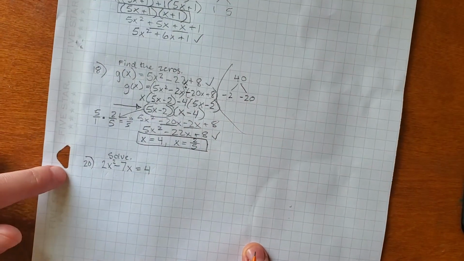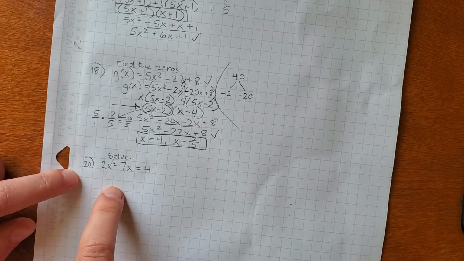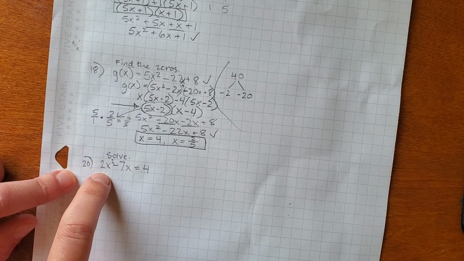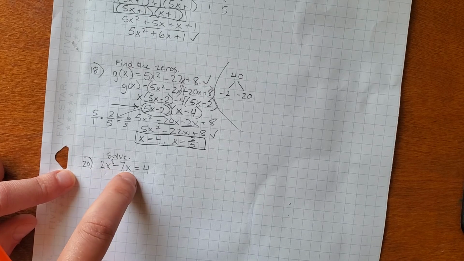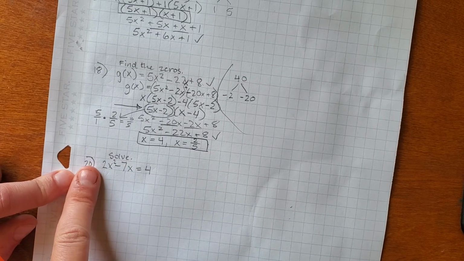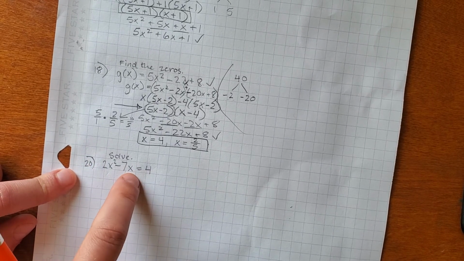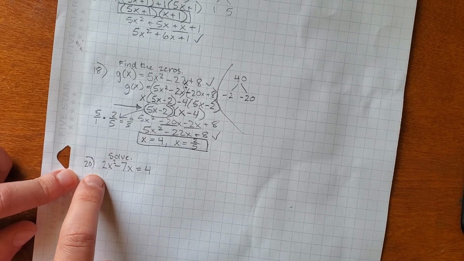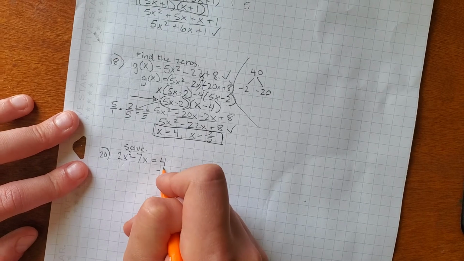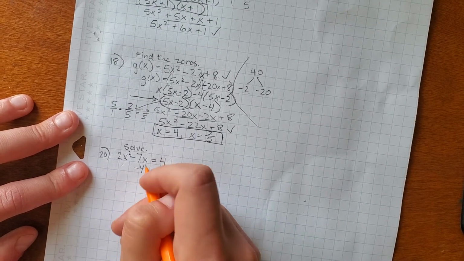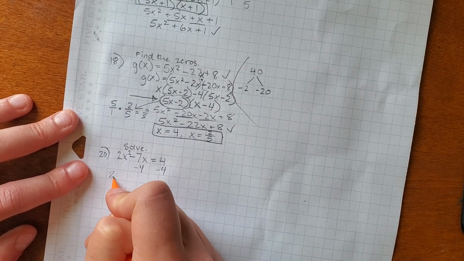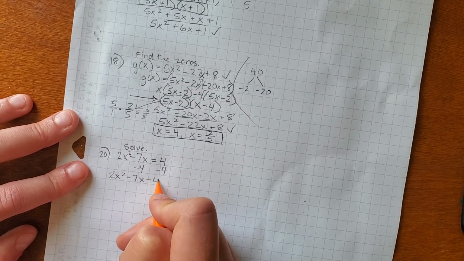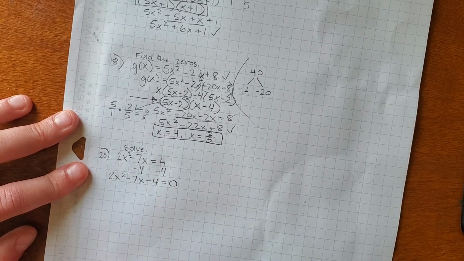Okay, this one, we follow the previous steps and we're solving for this equation. So to solve for an equation, I always recommend putting 0 on one side and all the other numbers on the other. So to do that, we're going to subtract 4 from both sides, and we get 2x squared minus 7x minus 4 equals 0.